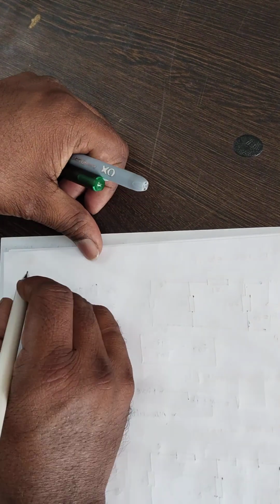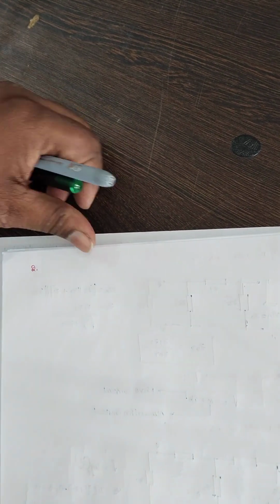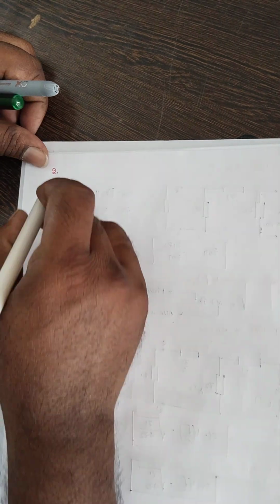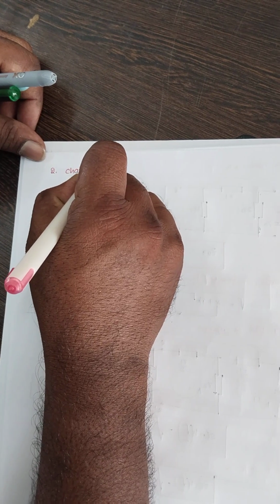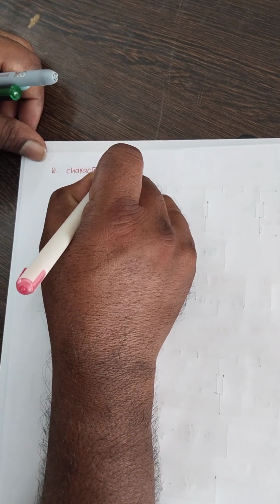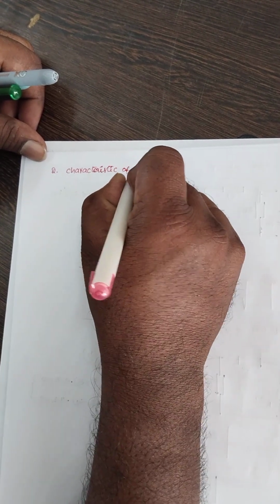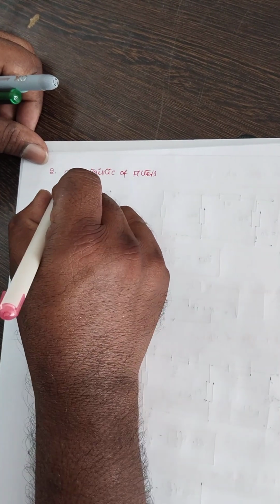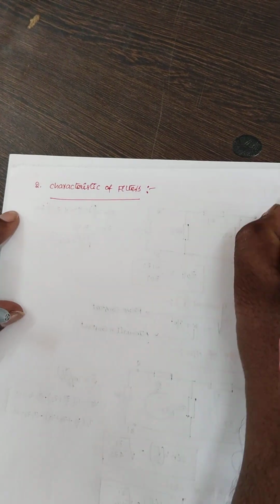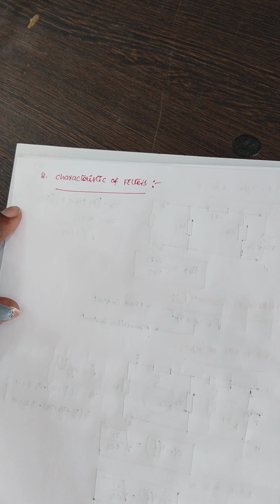Sorry, the second concept is characteristic of filters. I think it is fourth. Okay, third page, fourth page.